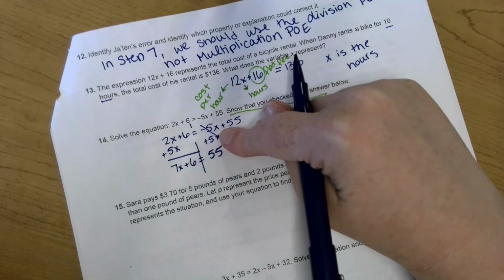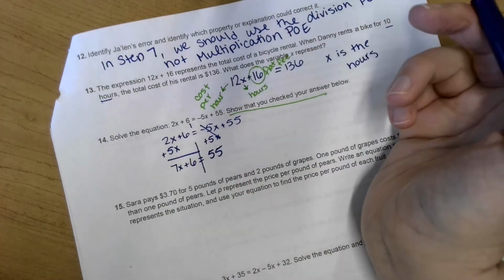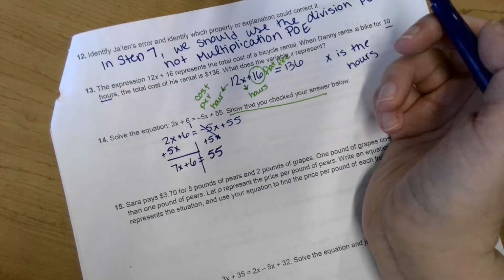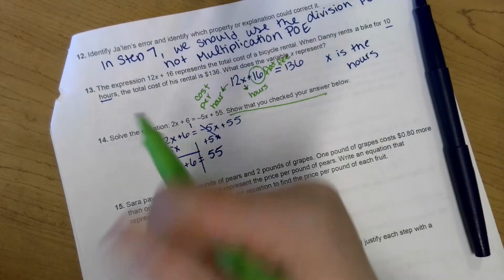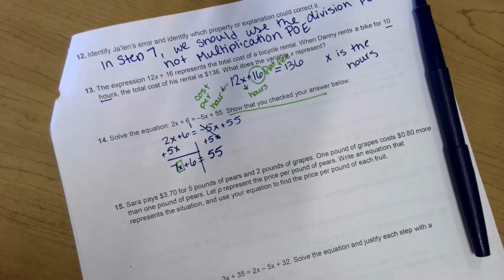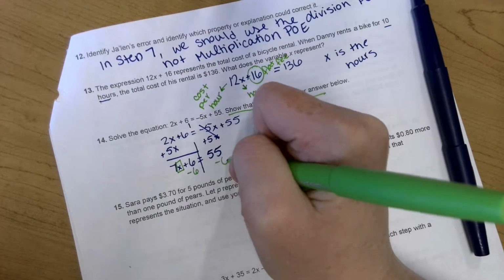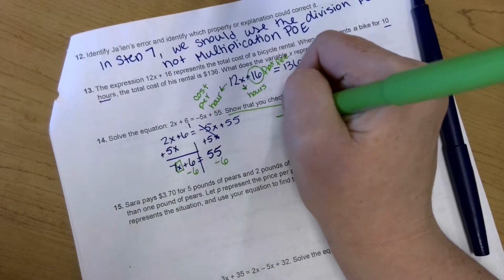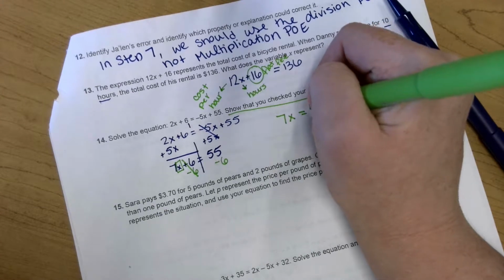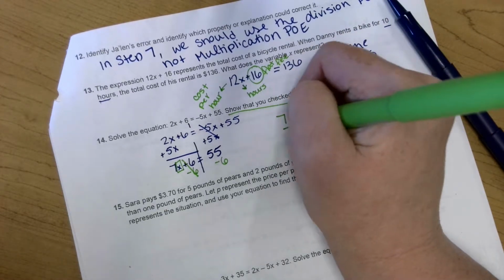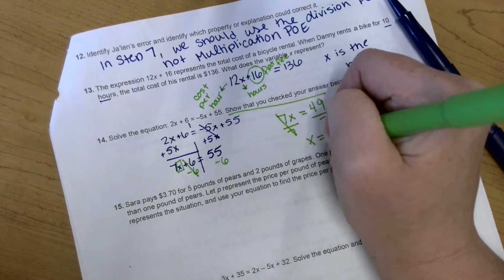All right, so the 5x's cancel. We bring down the 55. 2x and 5x makes a 7x. Bring down our 6, and we're down to 7x plus 6 equals 55. So again, remember your present. You're trying to get x by itself. We have to get rid of everything else. The furthest thing away from x is the 6. So let's subtract 6 from each side. And we are down to 7x equals, these cancel, 55 minus 6 should be 49. And we're going to divide both sides by 7. And x equals 7.